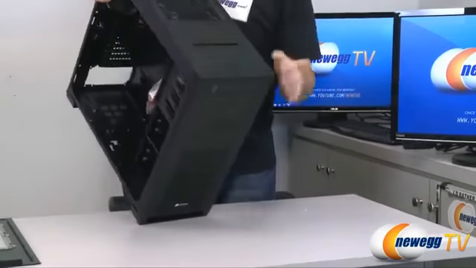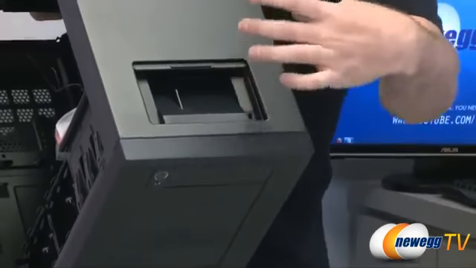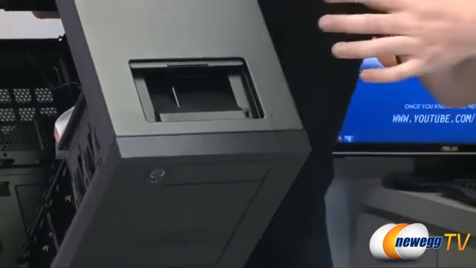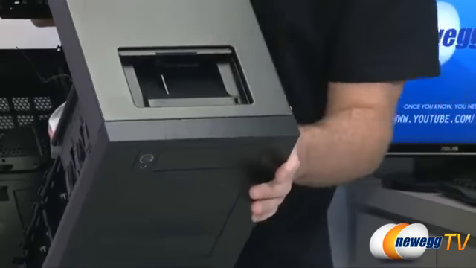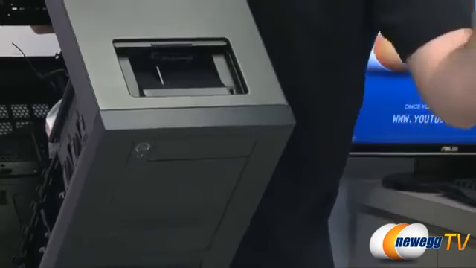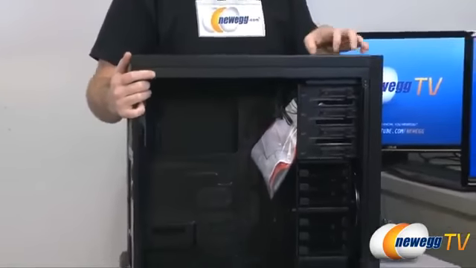Some other things that cases might have, like an example right up here at the top, is a slot where you can take a standard serial ATA hard drive, you can drop it right in there, so you can pretty much easily pop in a hard drive there if you need to access data on it, format it, install a new operating system or anything. So that's just an easy access panel.